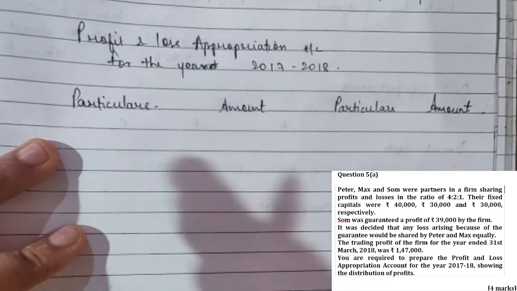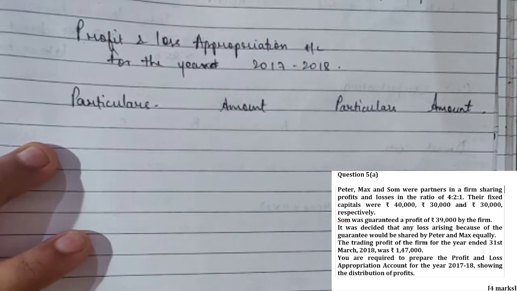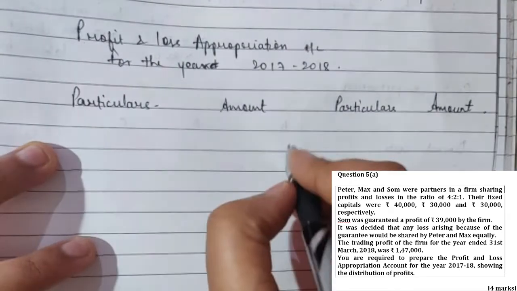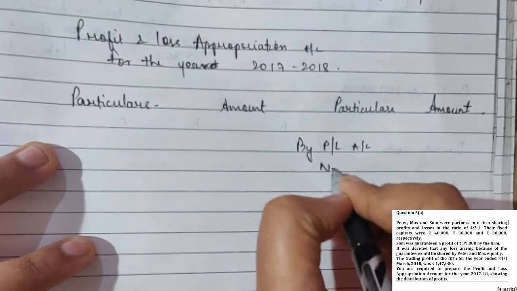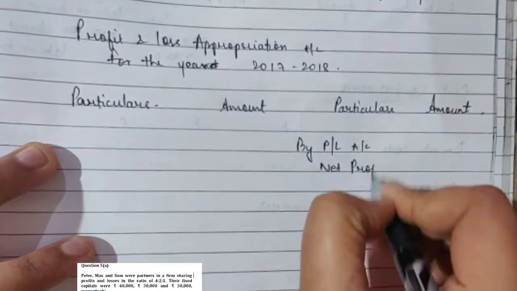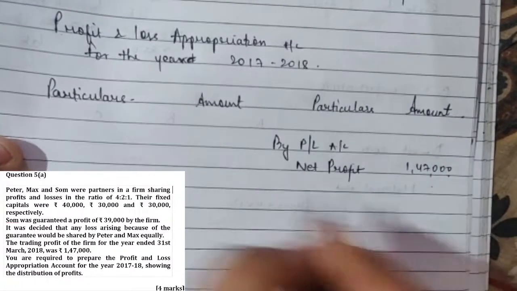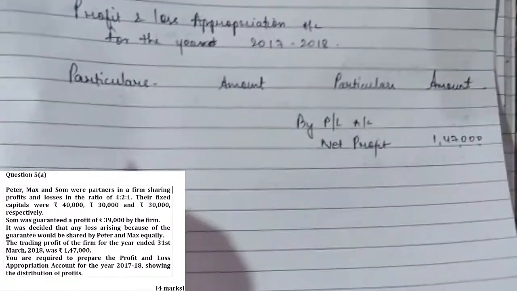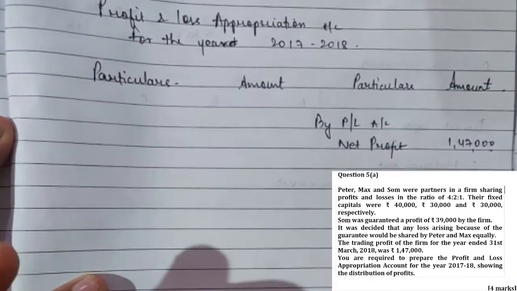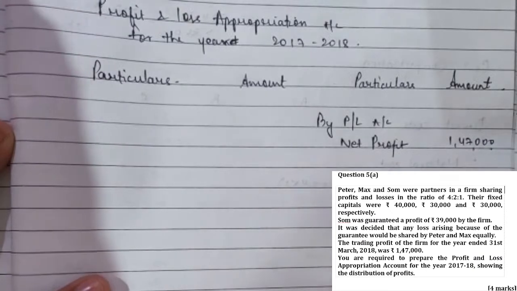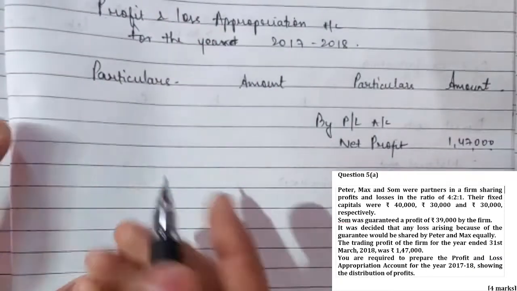First, it is mentioned that 1,47,000 is the net profit for the year. So by P&L account, net profit is 1,47,000. Now first we'll divide this profit amongst all the three partners in the ratio given in the question, that is 4:2:1.